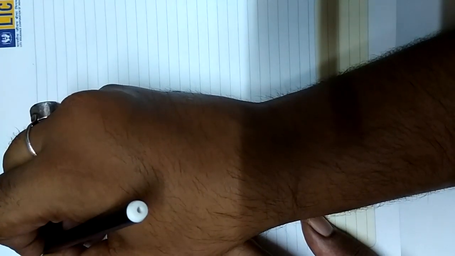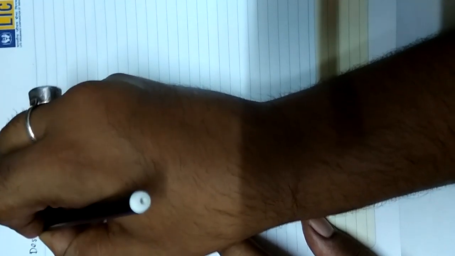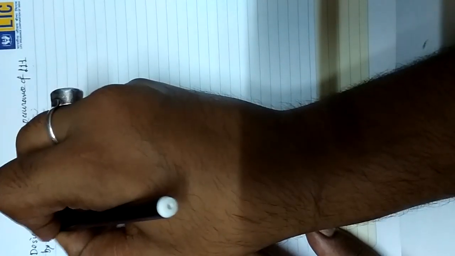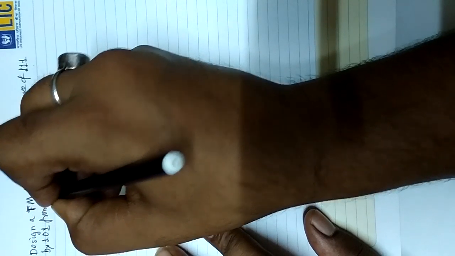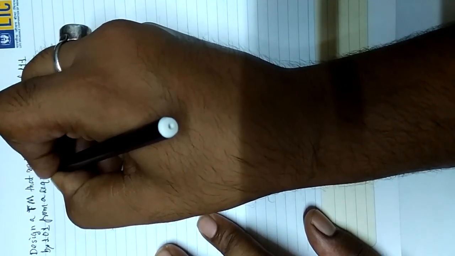So our problem is to design a Turing machine that replaces all occurrences of 111 by 101 from a sequence of zeros and ones.